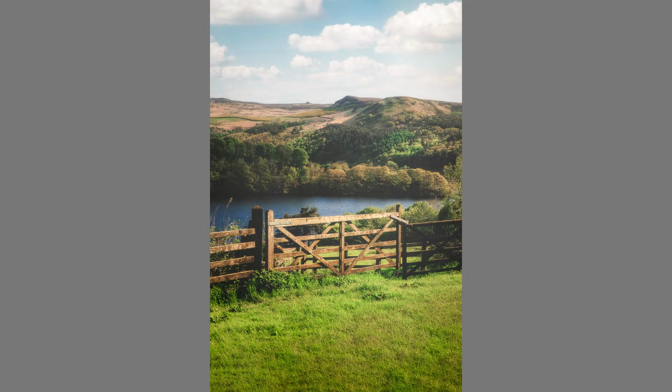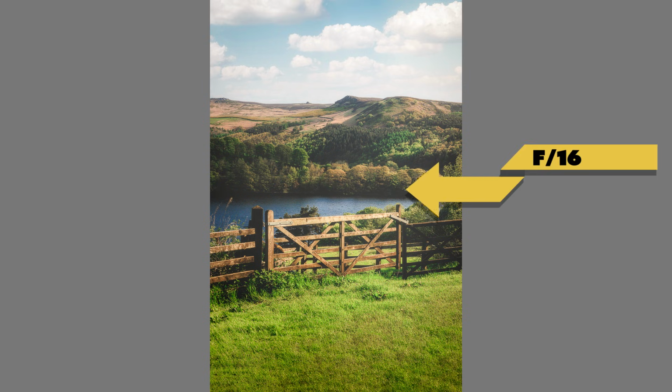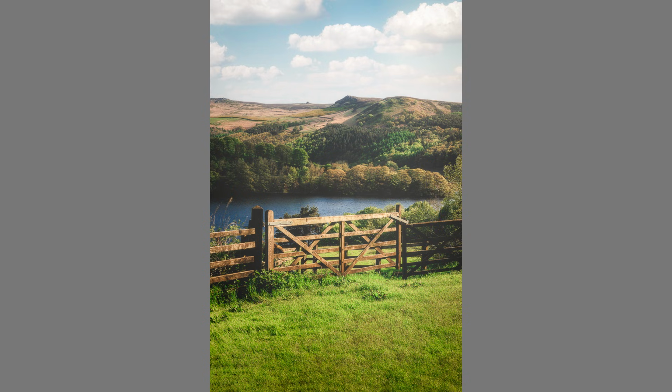But in a landscape, we usually want sharpness throughout the entire scene. Photographing across large expanses, we don't want areas of blur. So for a landscape, we use a higher F number. This makes the image darker, but it takes the maximum amount of focus by increasing the depth of field to keep the whole scene sharp.